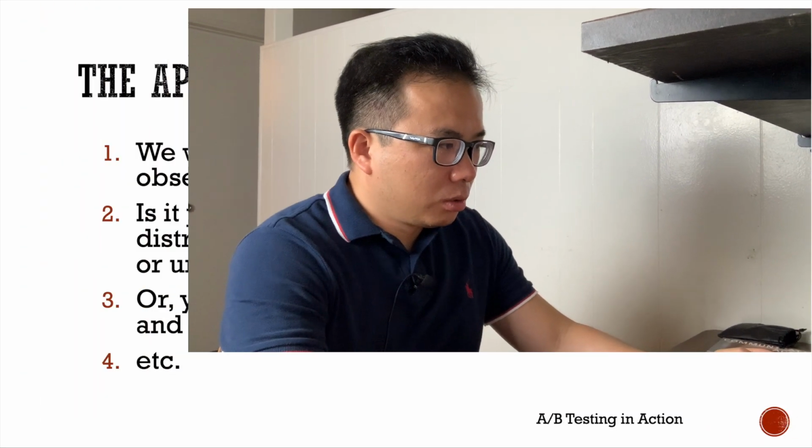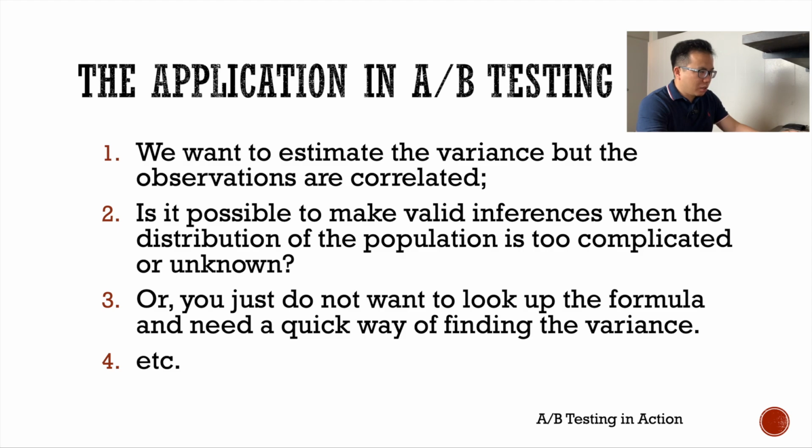Okay, so here are just a few examples of Bootstrap in online experimentation. Let's say we want to estimate the variance, but the observations are correlated. If the observations are correlated, it is possible to calculate the variance using the analytical form, but it can be tricky if you don't know the formula.